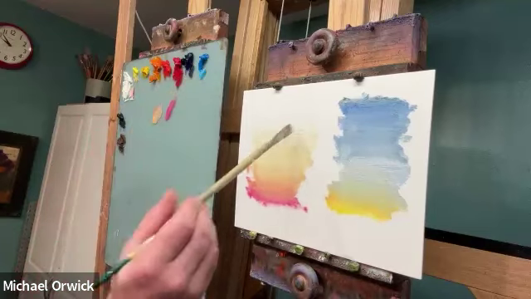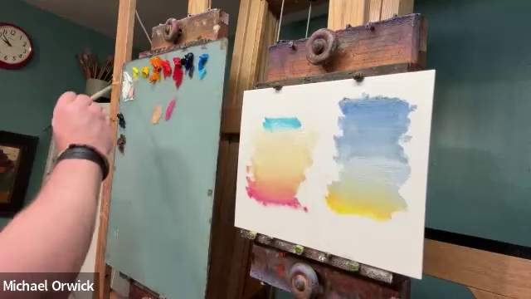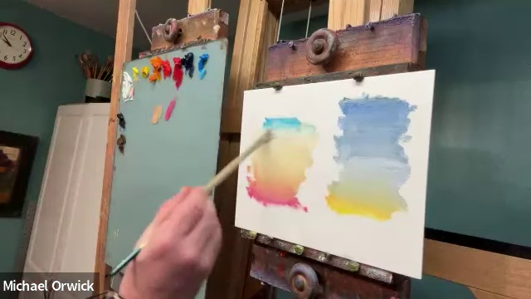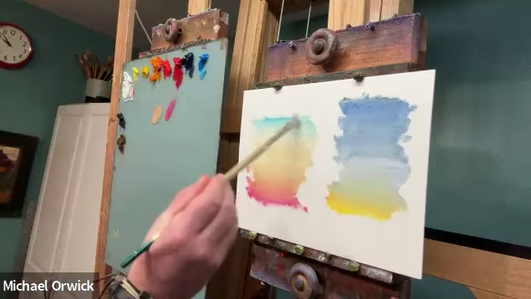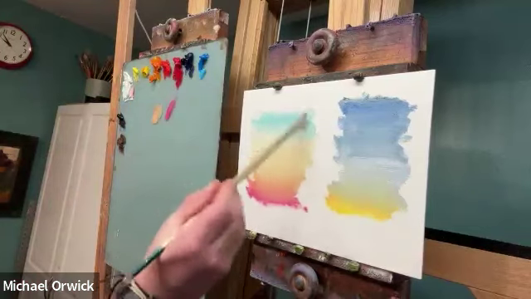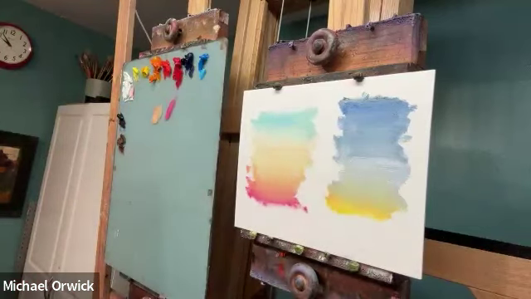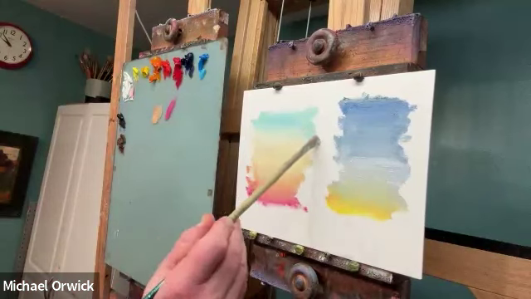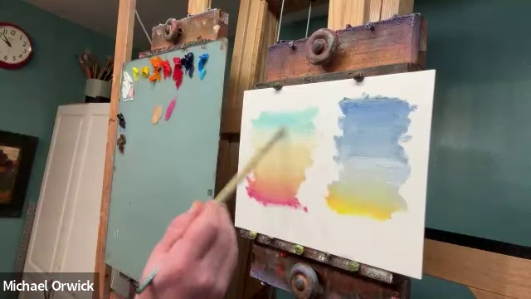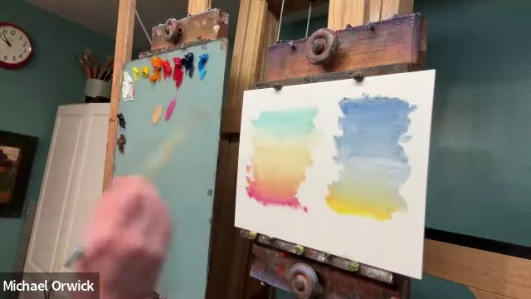And then the blue pops in. And you see how I avoided that green that's happening down here? So watch for the transitions, witness what is going on there.